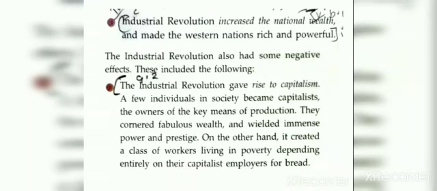The first point is the Industrial Revolution gave rise to capitalism. A few individuals in society became capitalists. Capitalists are those people, the owners, who invest some amount and thereby get a lot of profit. So those owners are considered as the capitalists.